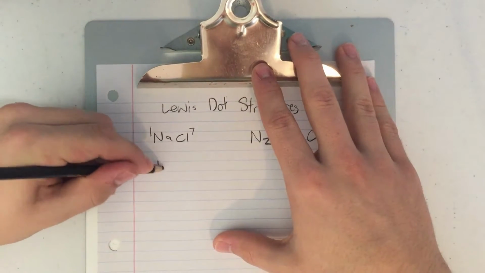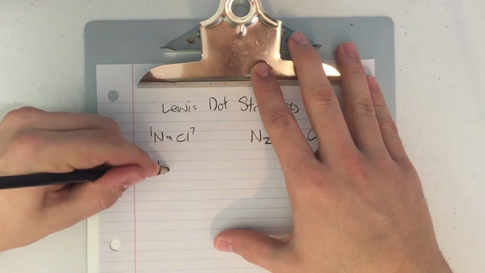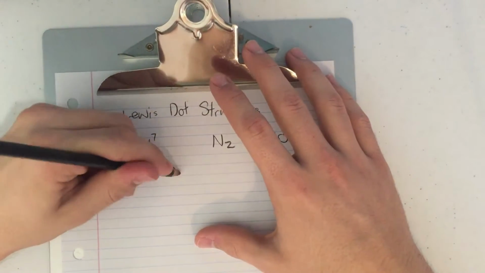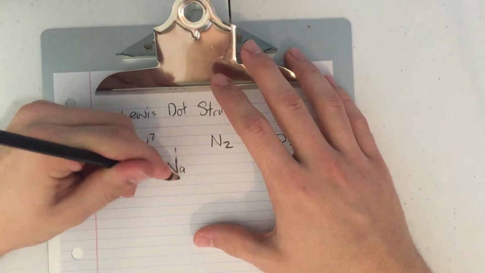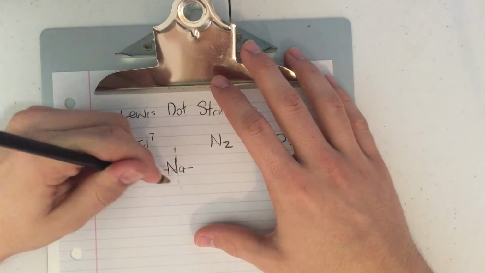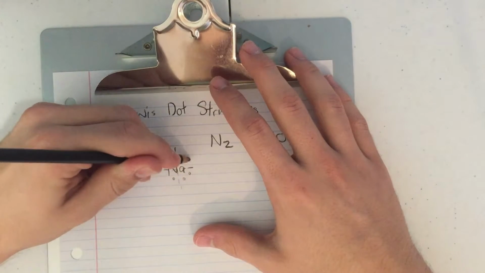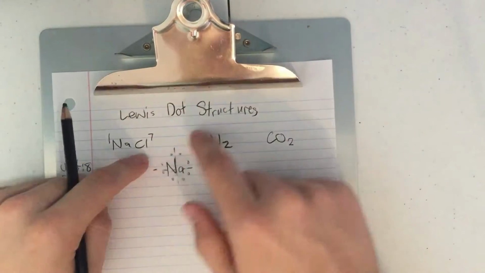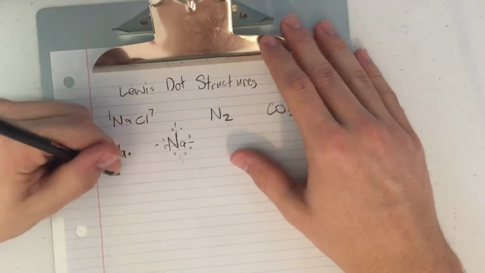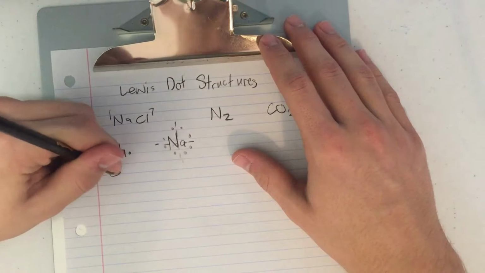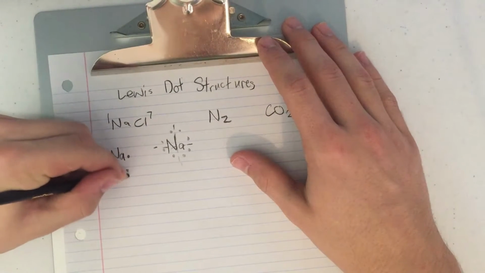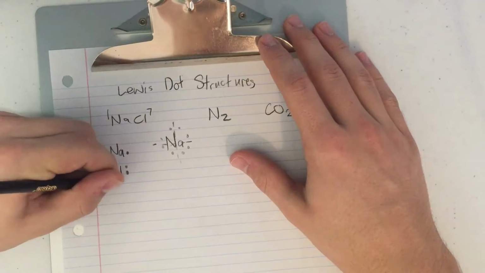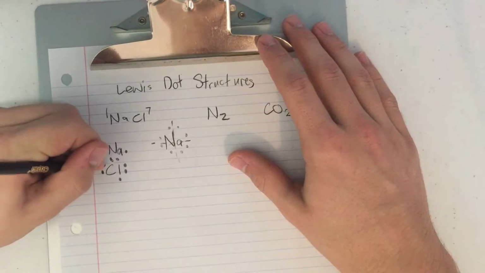So Na has 1 electron, so start on any side, but to envision it, you have your element and you're going to split it into quadrants. When it's full, and we'll see this on chlorine, there's 2 dots on each side. So Na has 1, and Cl has 1, 2, 3, 4, 5, 6, 7.